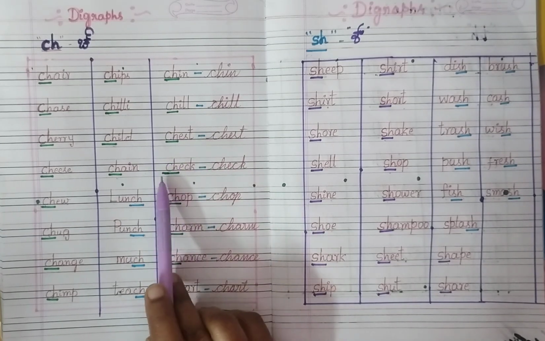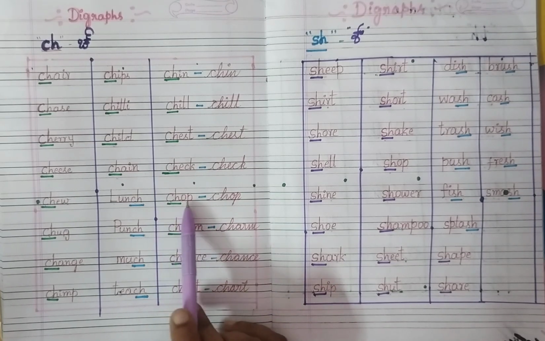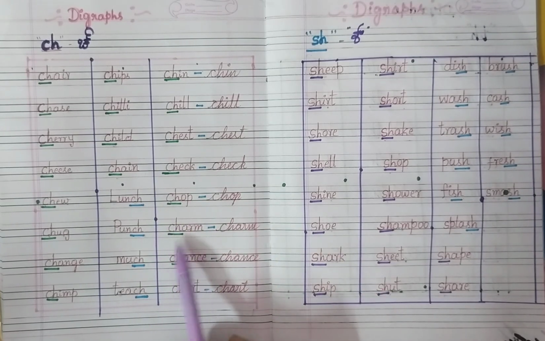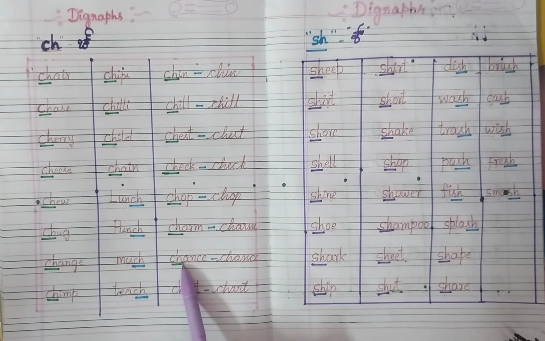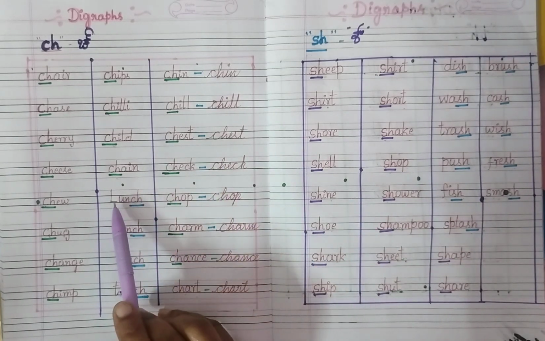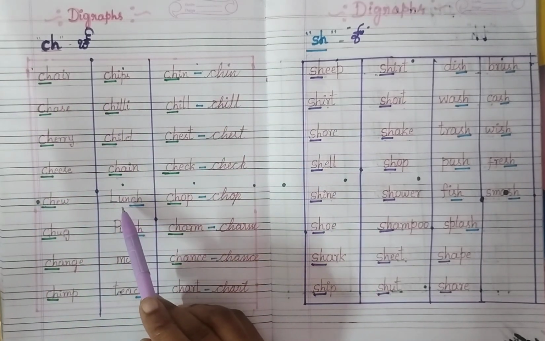Check. Chop. Charm. Chance. Chat. So in some words the CH letters come at the end of the word.